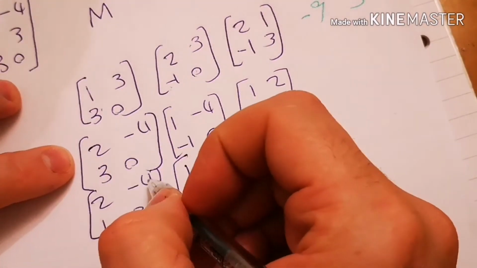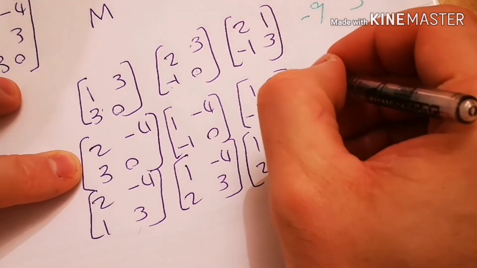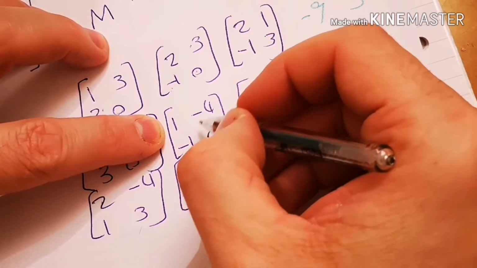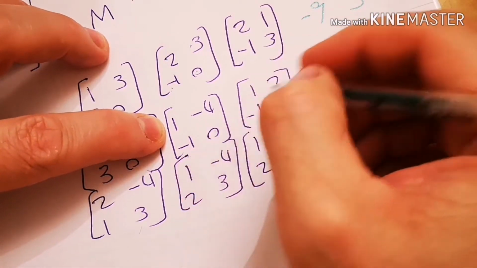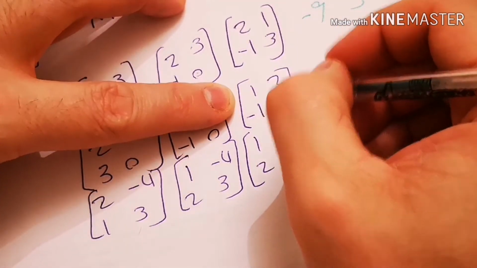Let's move down to 2 times 0, which is 0. And we're subtracting 3 times minus 4, which is minus 12. Remember, we're subtracting it, which actually makes it a 12. 1 times 0 is 0. Minus 4 times 1 is minus 4, but remember, we're subtracting it, so it goes back to positive 4. 1 times 3 is 3.